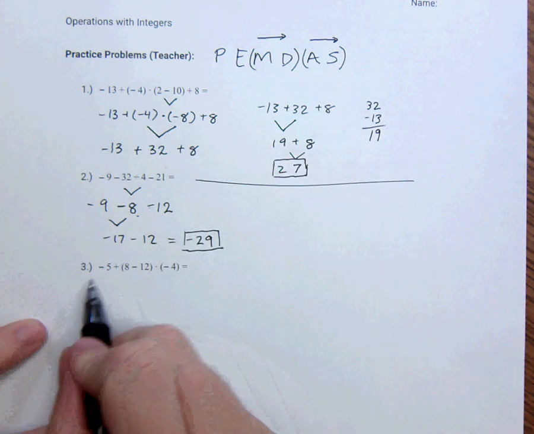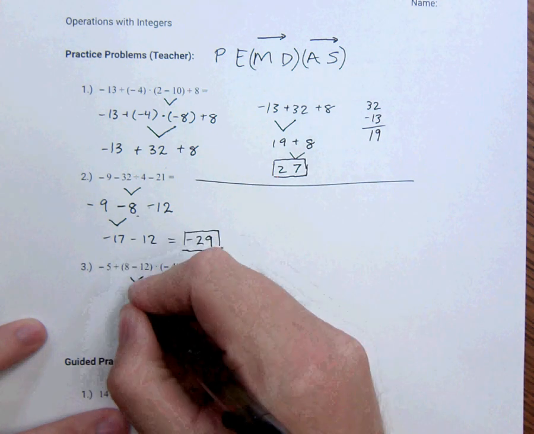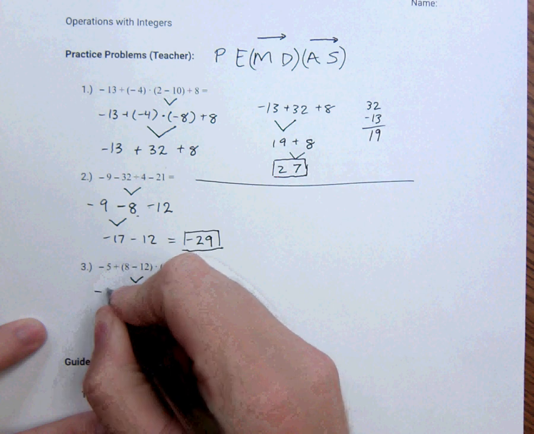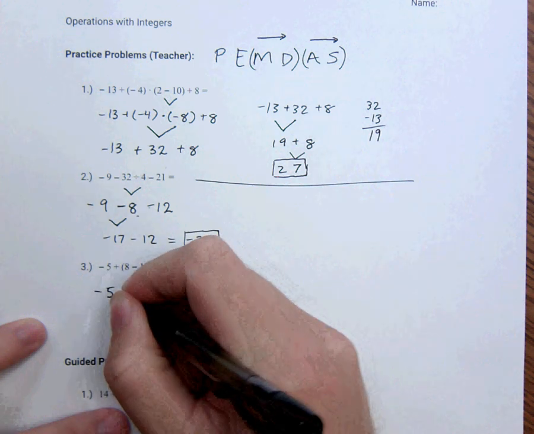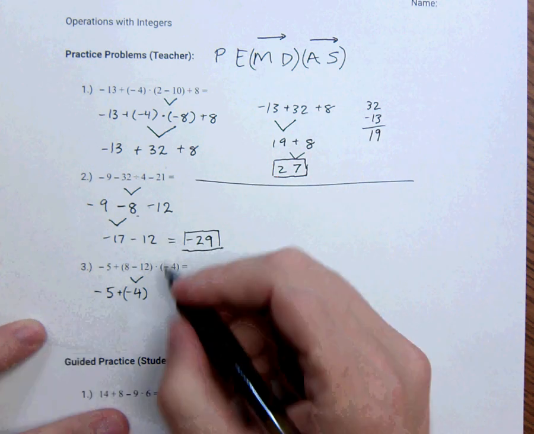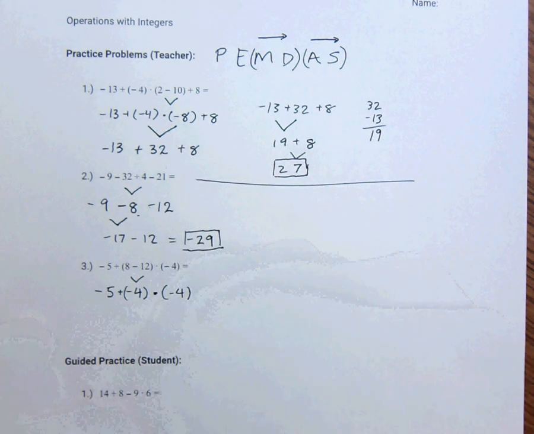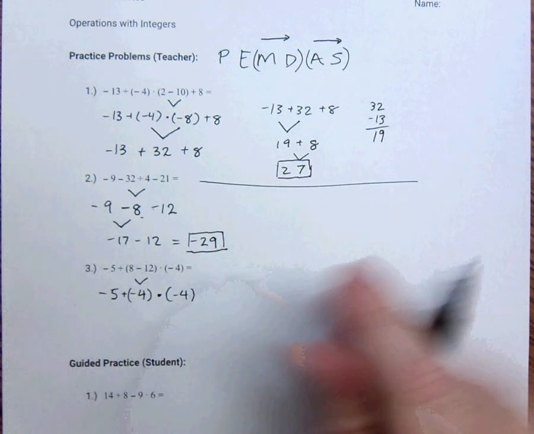All right, scan left to right, I see parentheses here. I'm going to go ahead and get that done. 8 minus 12 is negative 4. Negative 5 is plus here. I don't want to drop that, so I'll put the negative 4 in parentheses. It's a multiplication there, times negative 4. What's going to hurt you the most here is if you drop something, if you forget to do something. So I just want to make sure I have everything.